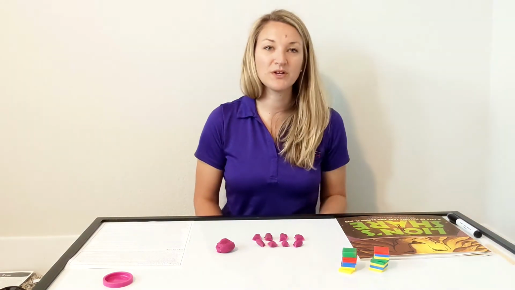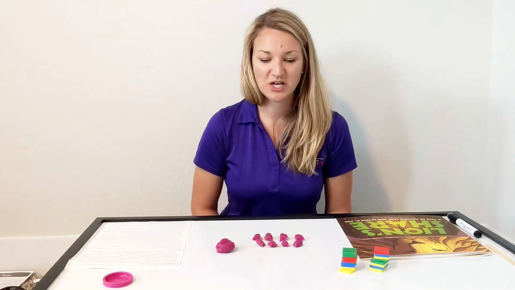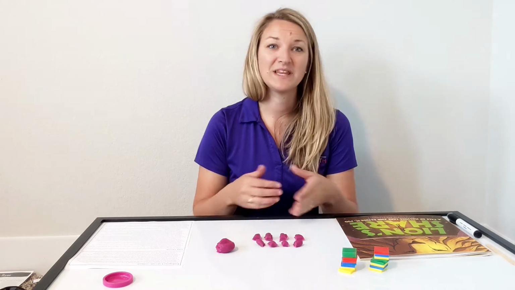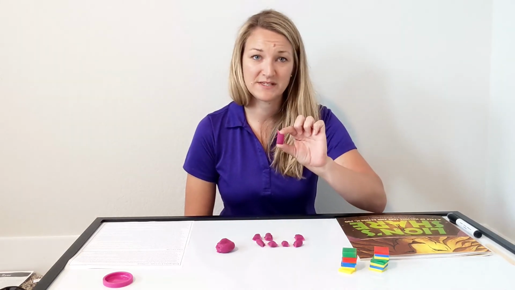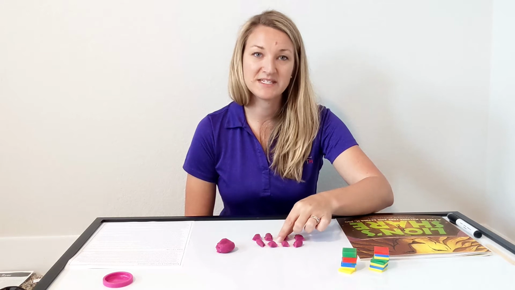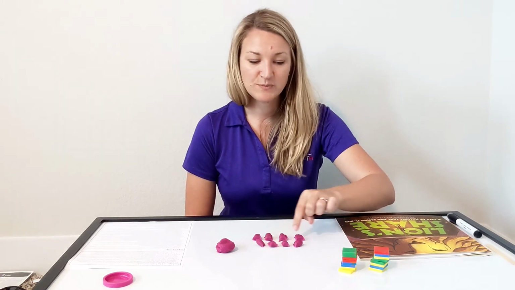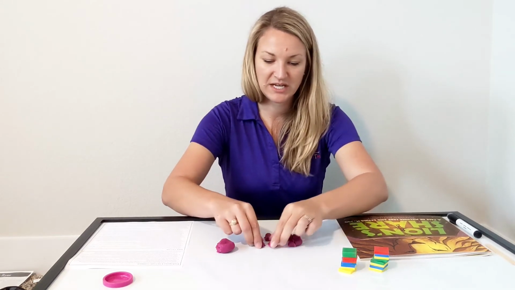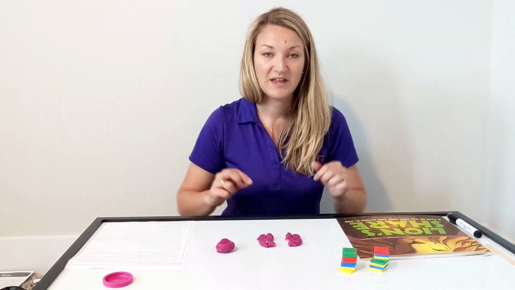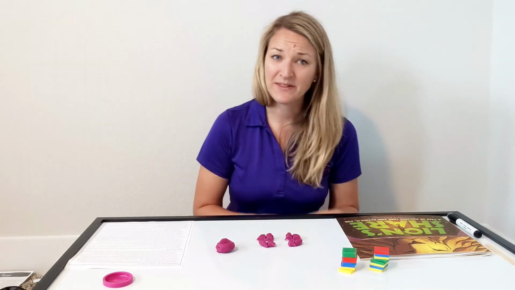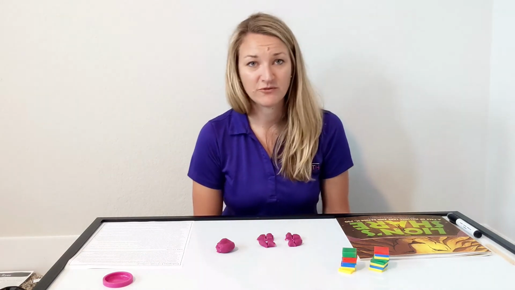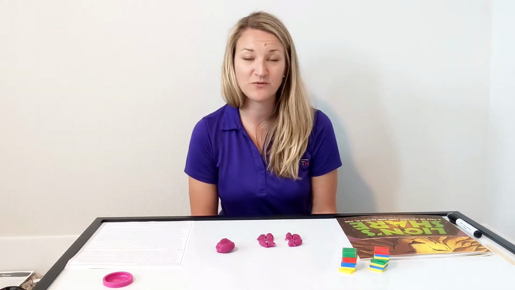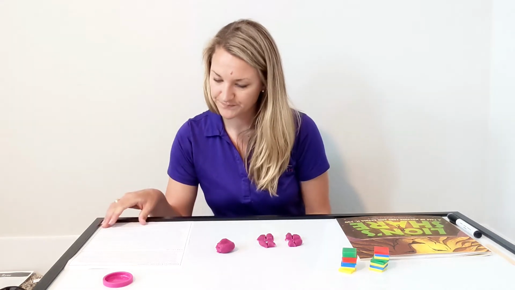Now, one important note to make as you're discussing these is to talk about how that denominator, for example, eighths, relates to the size of the pieces. If I partition a cake into 8 equal pieces, those pieces are going to be much smaller than if I only partitioned it into 4 pieces. That tells me that an eighth is much smaller than a fourth. And that's the primary idea that we're trying to get across especially for the 2nd and 3rd grade students.